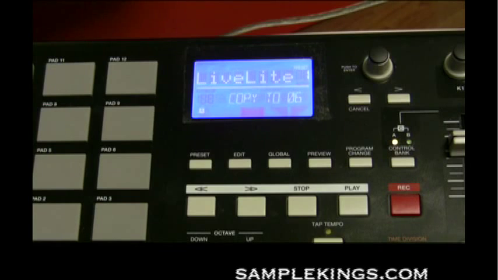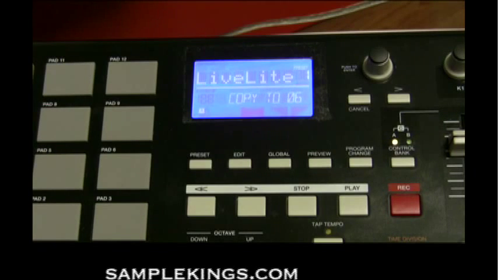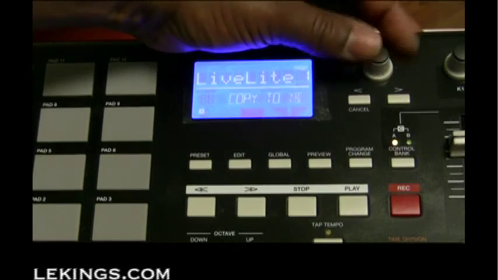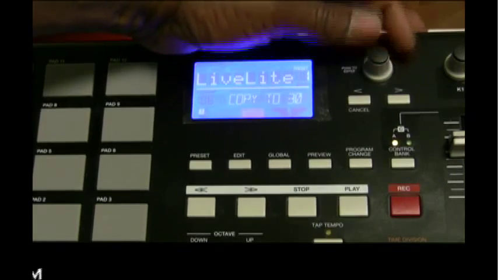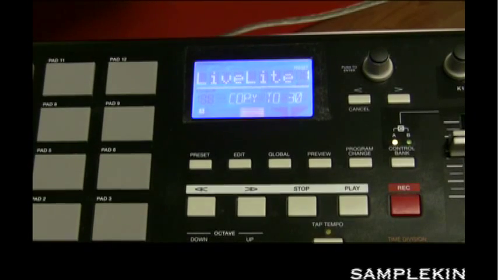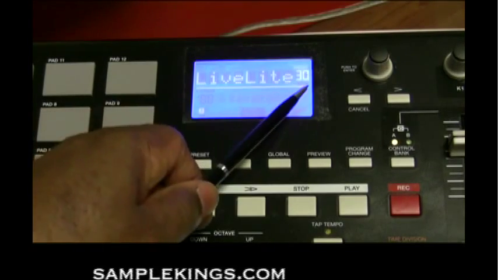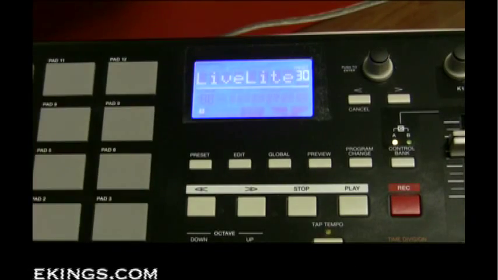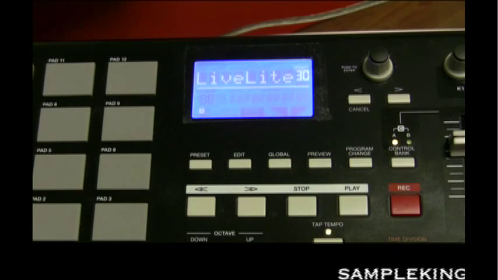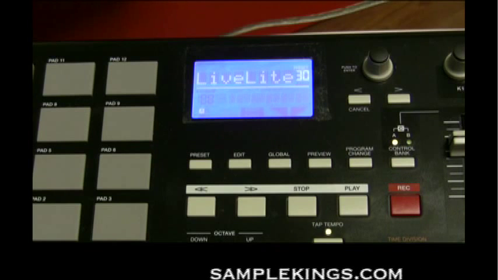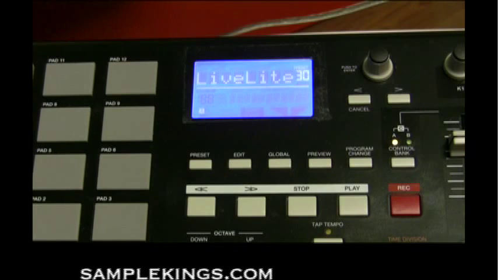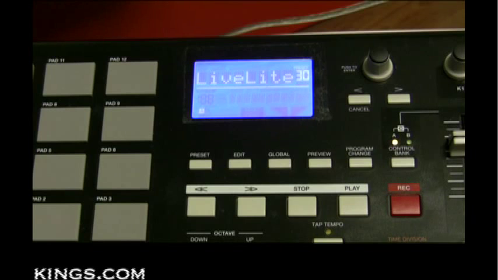So if you're not going to save it to the original location, then you're going to copy to someplace different. Now here, I want to maybe put it at 30, we'll say. And I'll press enter. And now you'll see here, this says 30, and this is Live Light. So I have a new preset saved there, called Live Light, and it's in preset 30.